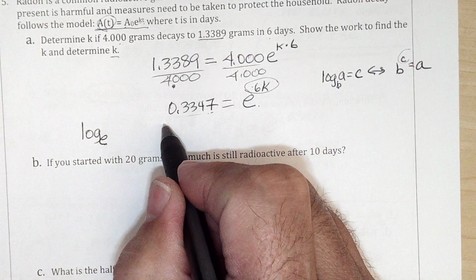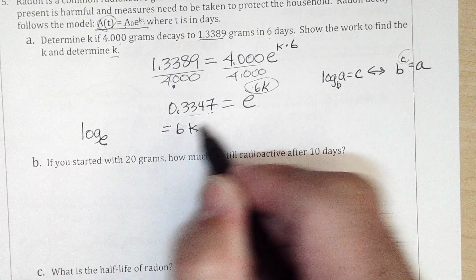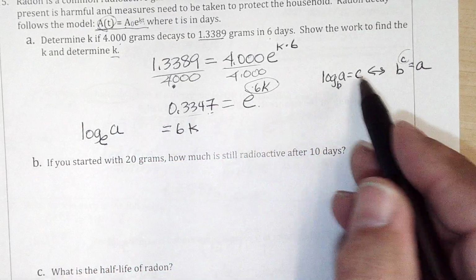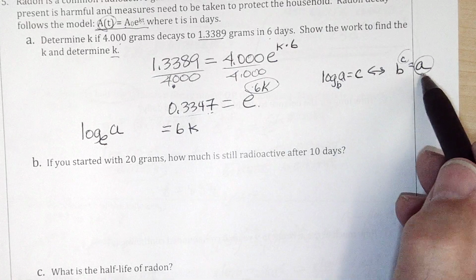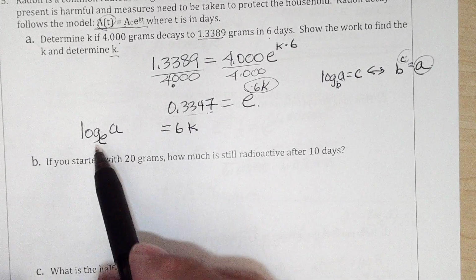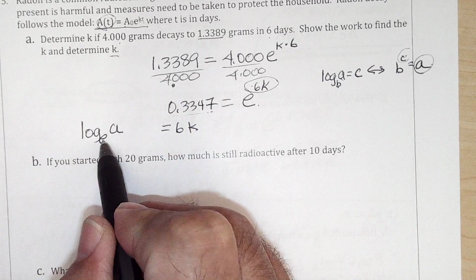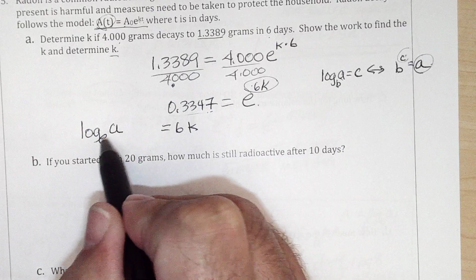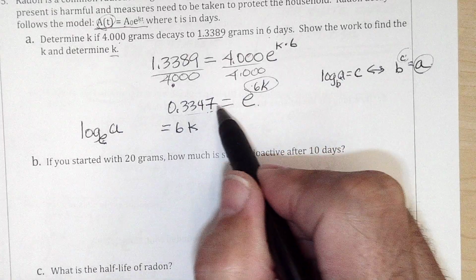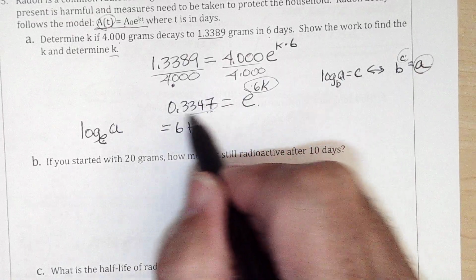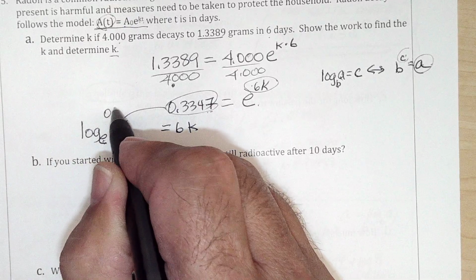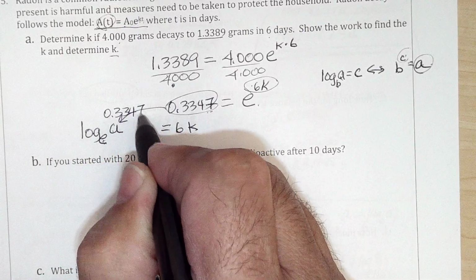So 6K equals, and the A is in here. What's in here is what the B to the power is. Log base e is just ln, and A was what this was equal to, 0.3347.